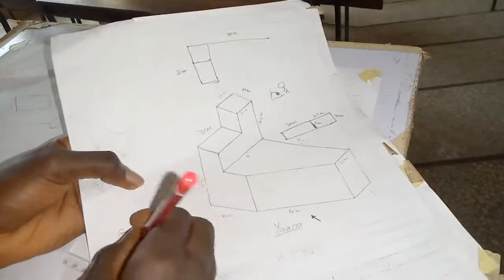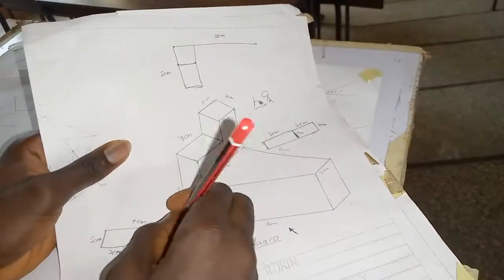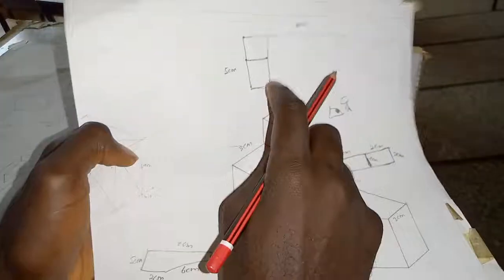So here has to be 2 cm then. So this line here, and here is just 2 cm. Okay? So we want to draw it here.